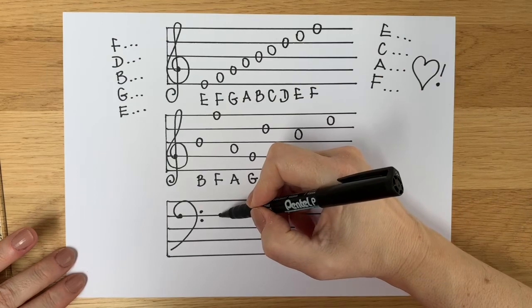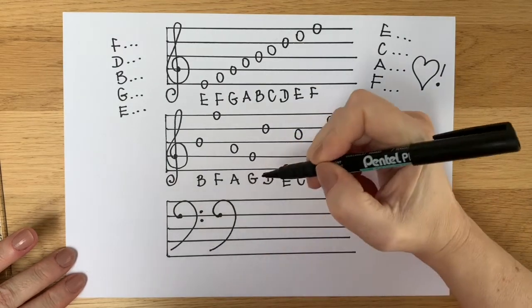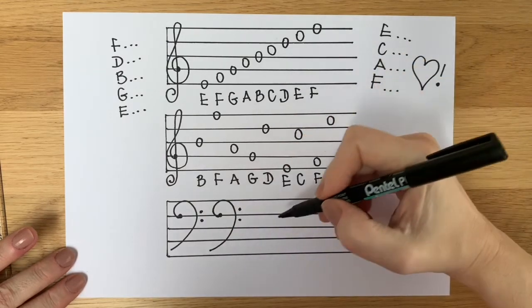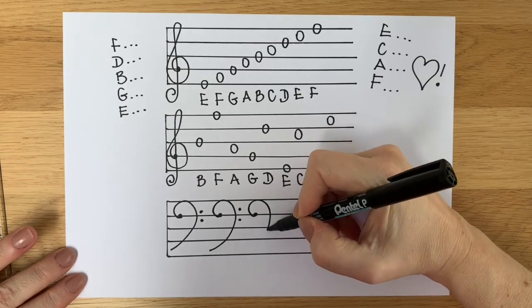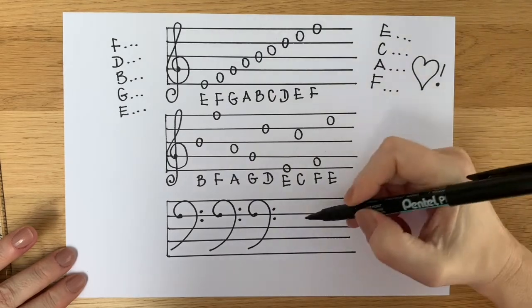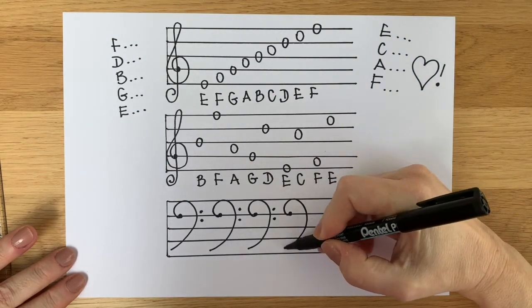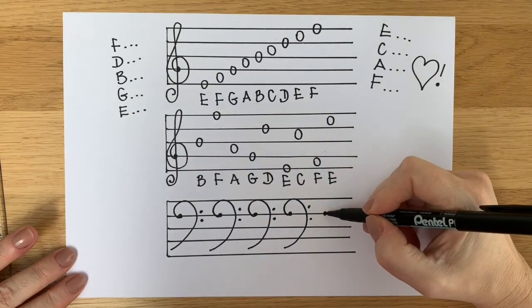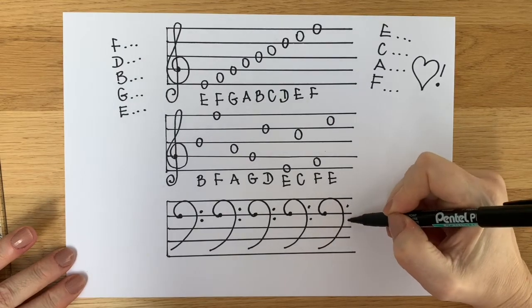Let's try again. A nice dot, up and around and down, and then do the 2 little dots either side of the line. Another one. Let's try another one. Last one. Dot, up and around and down and 2 dots.